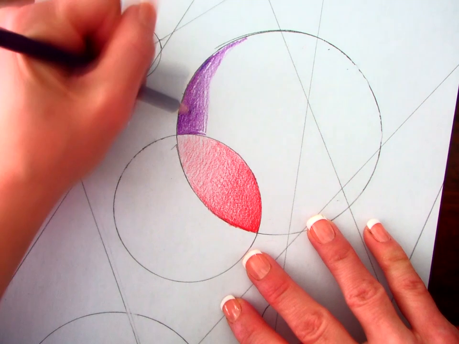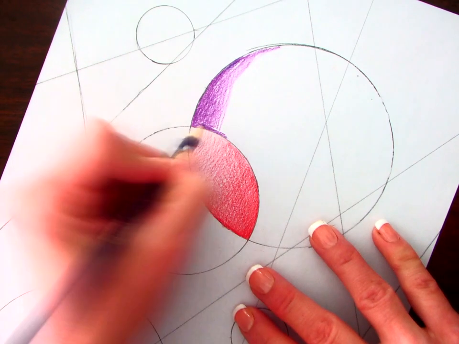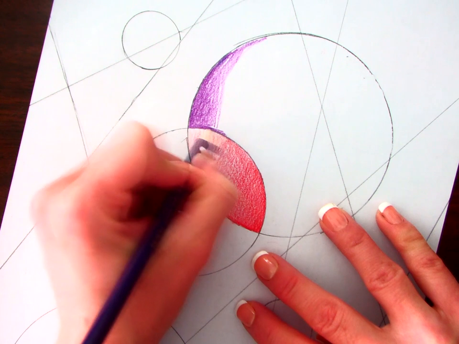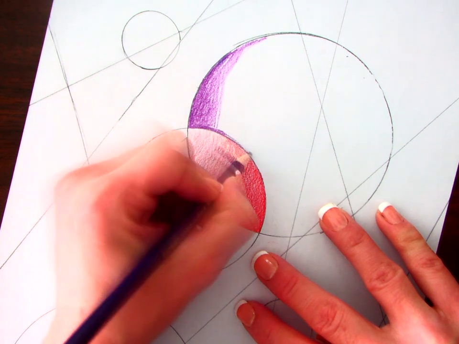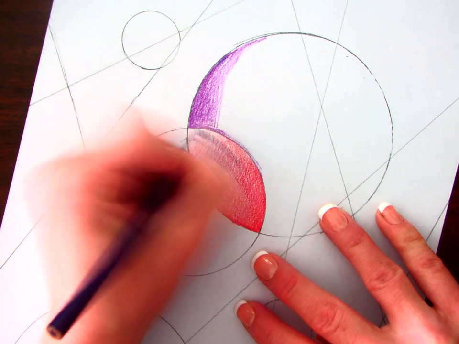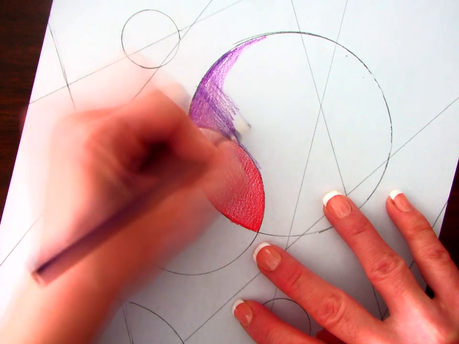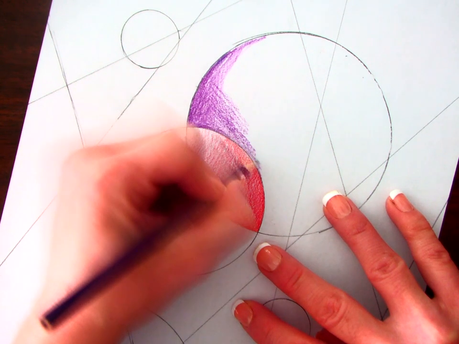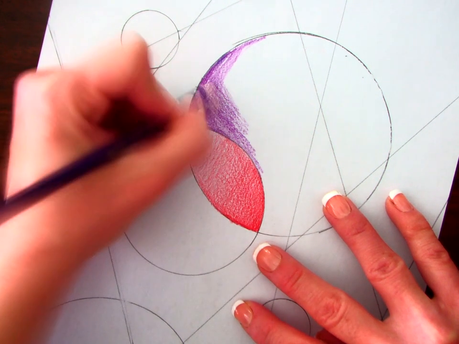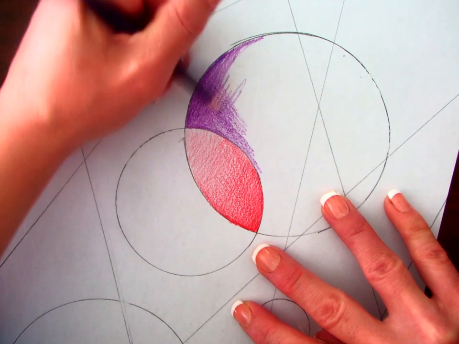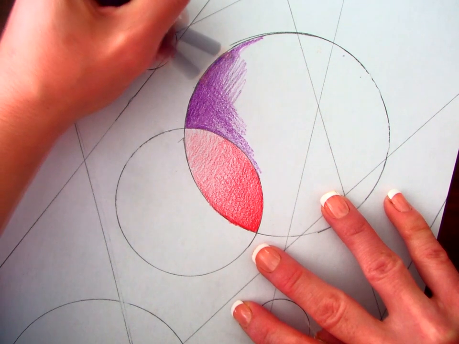So I'm paying attention to where my red fades. Okay. So as it starts to get darker on my red, I'm going to start making it lighter on my purple next to it. Again, you're going to have to go in several different directions, layering more than once to get it to blend.